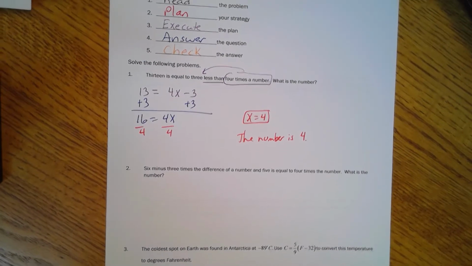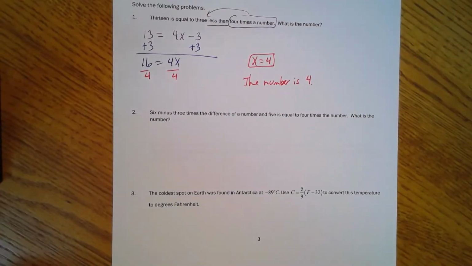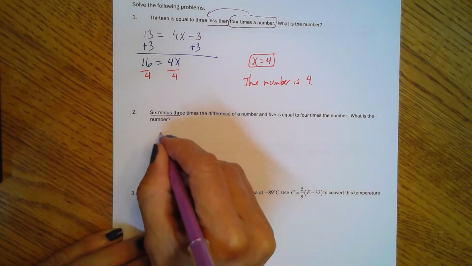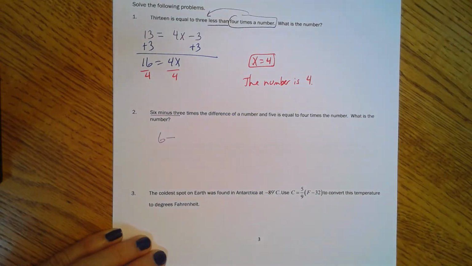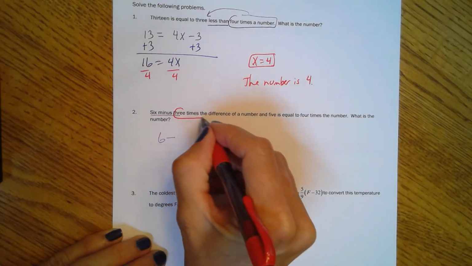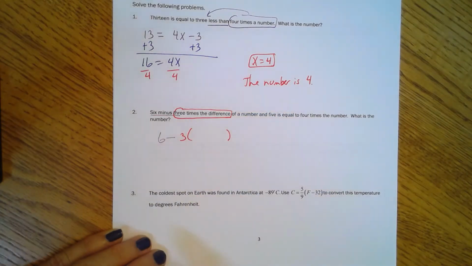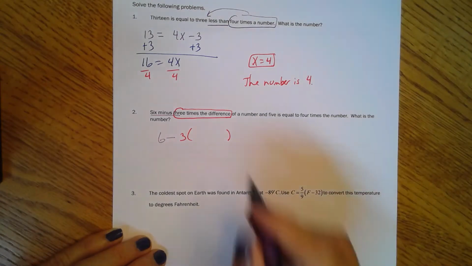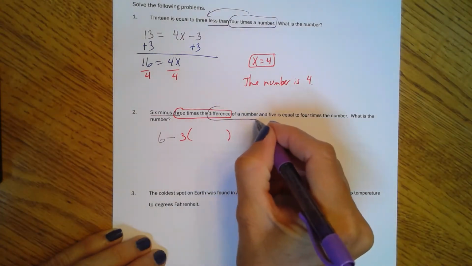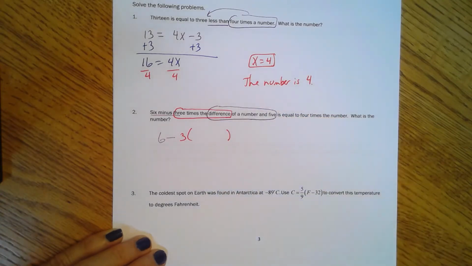Alright, so let's try number 2. 6 minus 3 times the difference of a number and 5 is equal to 4 times the number. Again, what is the number? So 6 minus 3 times the difference. So we know what this means, 6 minus. Now what does this piece mean? 3 times the difference. Well, 3 times the difference would be 3 times something, okay? And what is that something? Well, it's the difference of a number and 5.